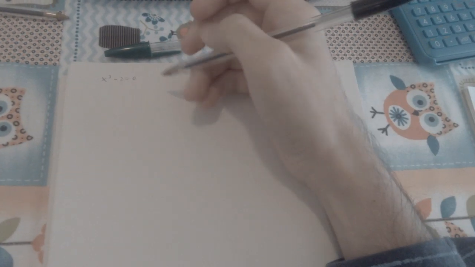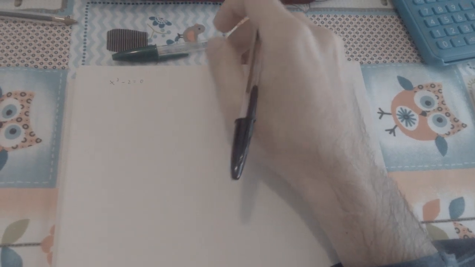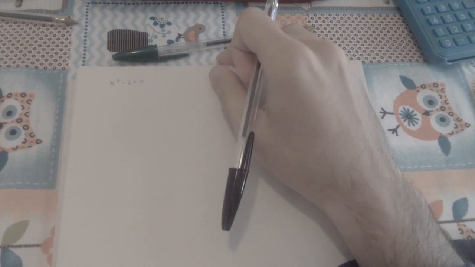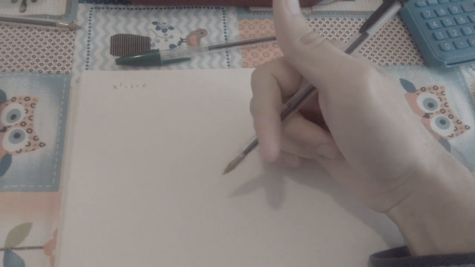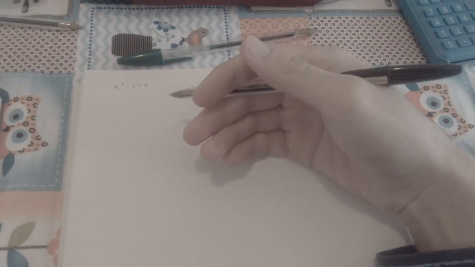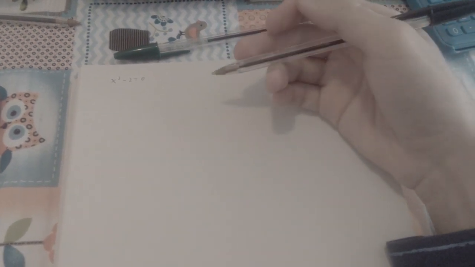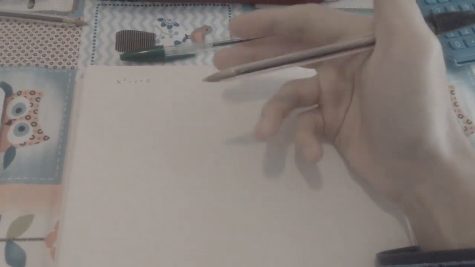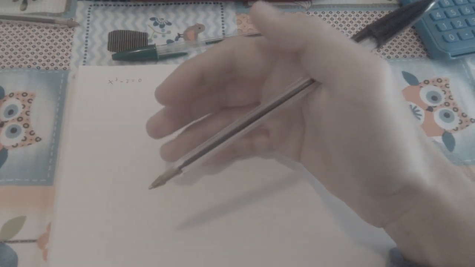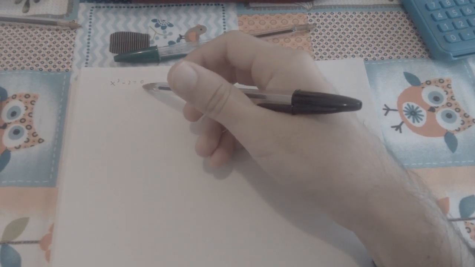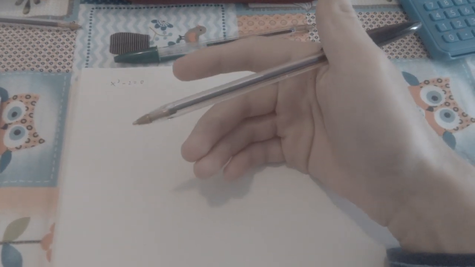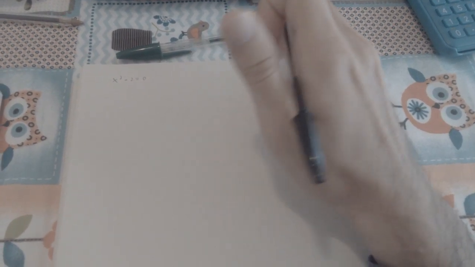But this time, I'm going to start with two different starting points, because what I want to show you is that, even if I take different starting points, as long as those two points give me one negative value and one positive value once I plug them into the function, I'm going to get closer to my solution.